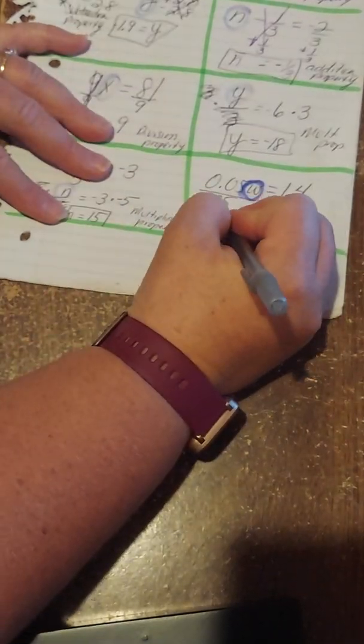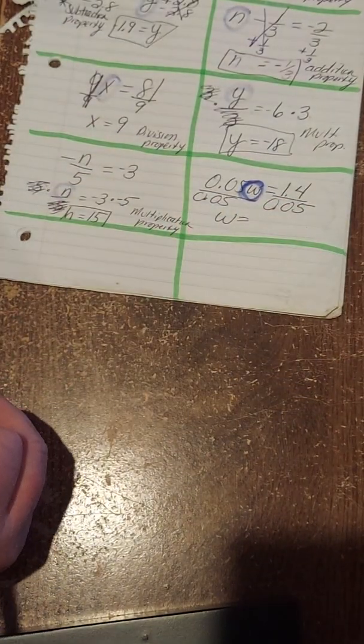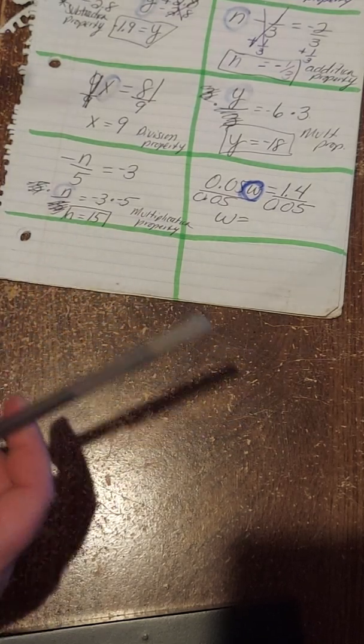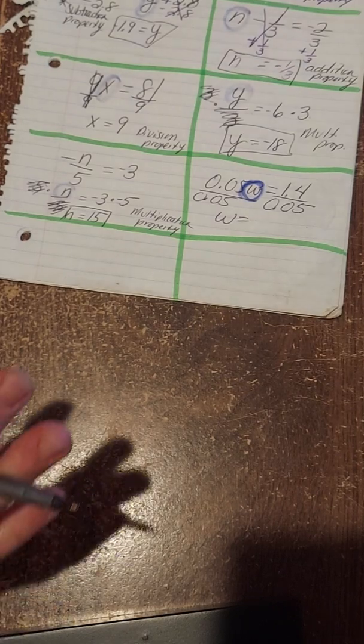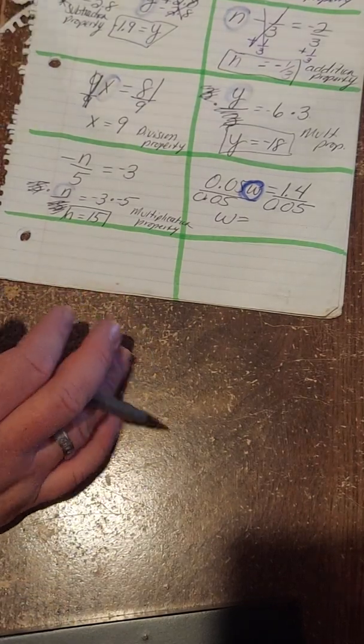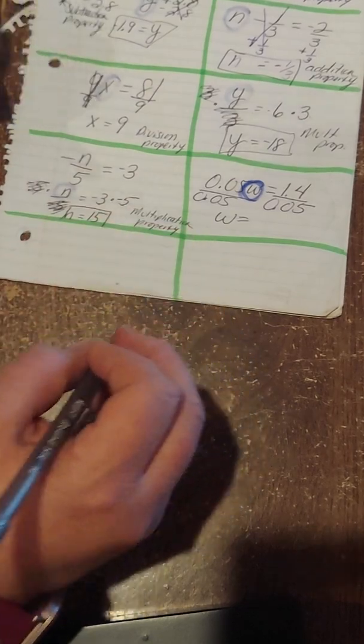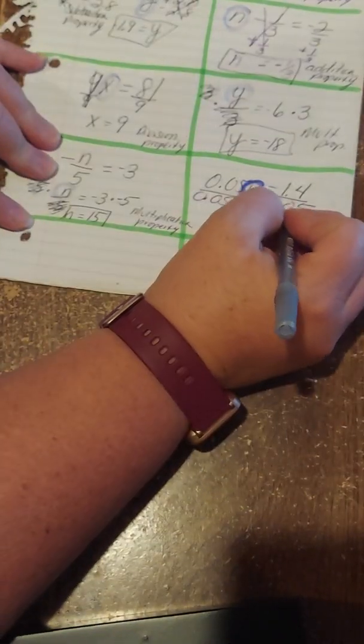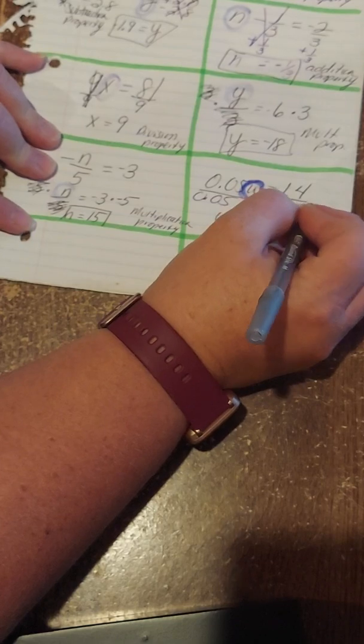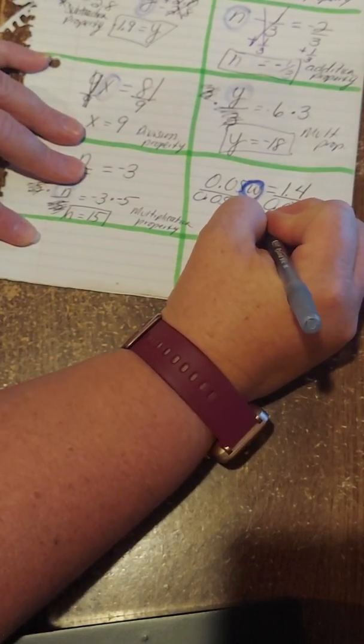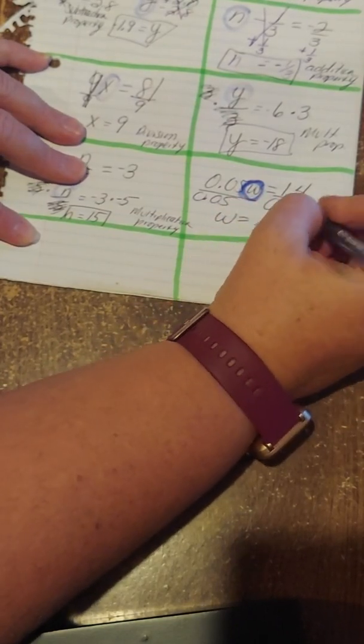Okay? W equals. Now, to be quite honest, friends, we're going to use calculators here. Not a big deal. You can totally use calculators. I don't have a problem with that when calculating this out. So in this case, let's see, that'd be 2 decimals, 5 goes into 14 twice.